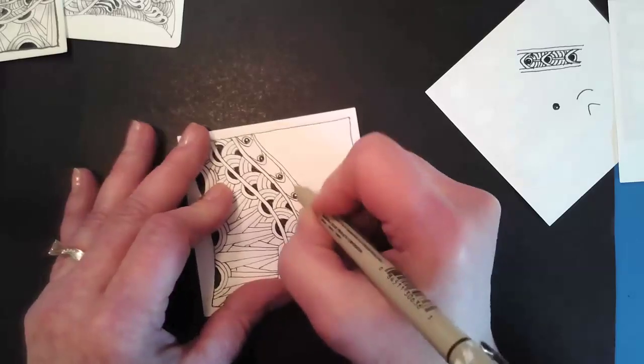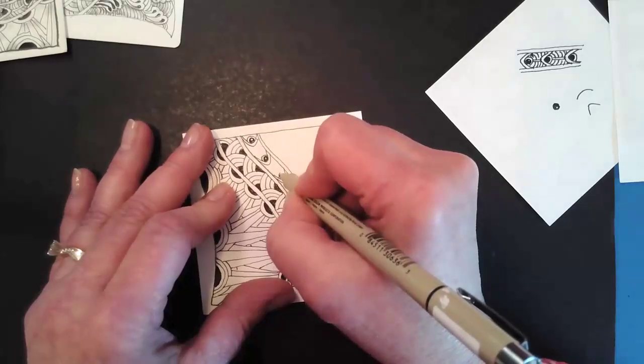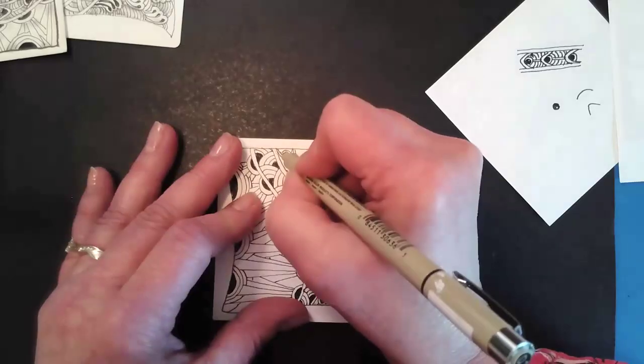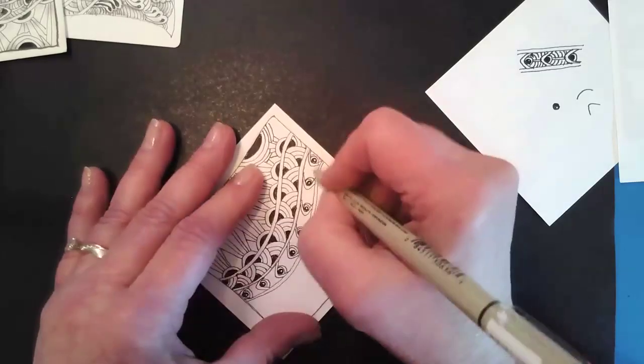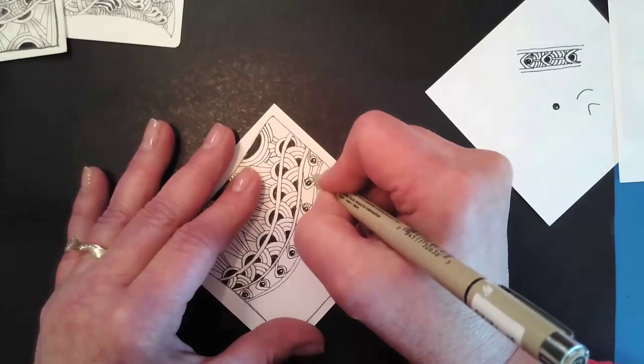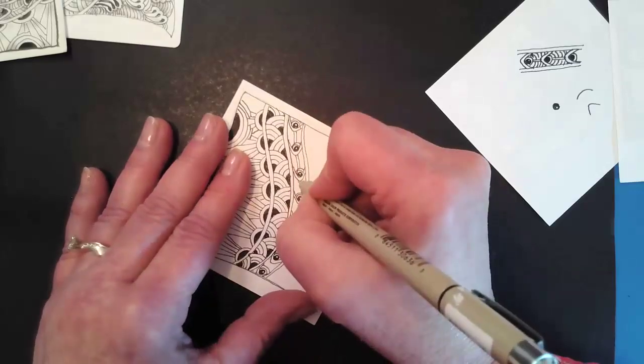Somebody's gonna ask, why is she putting two auras? Well, because I oopsed. I'm using it as an opportunity. And then I'm gonna put my straight lines. Because there are no mistakes in Zentangle.